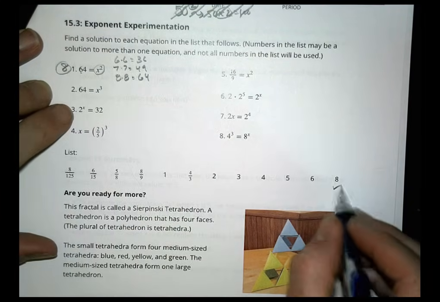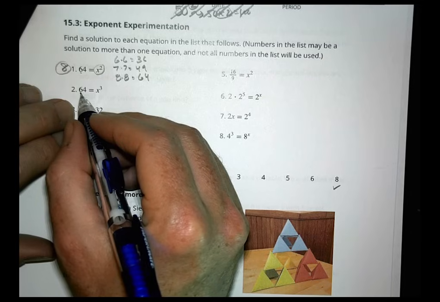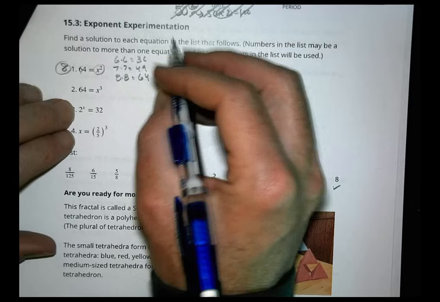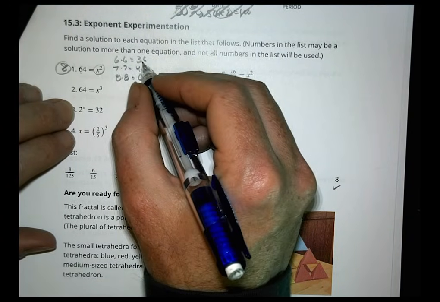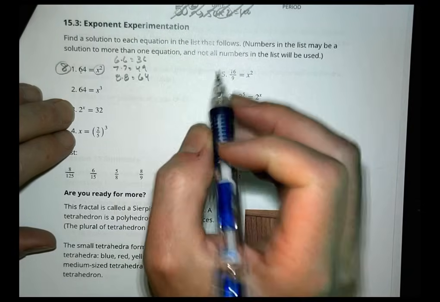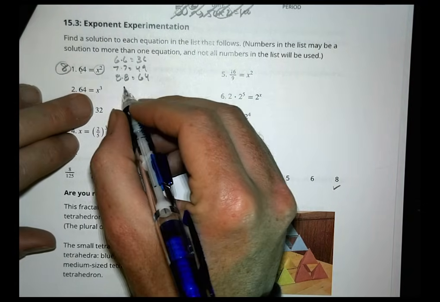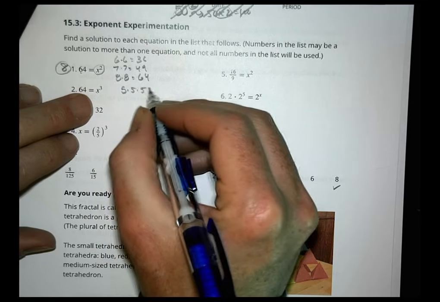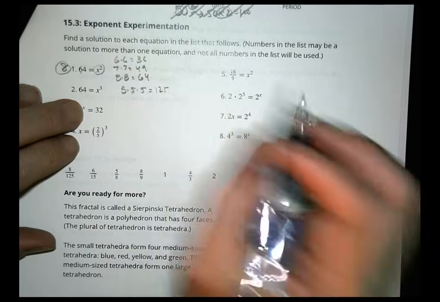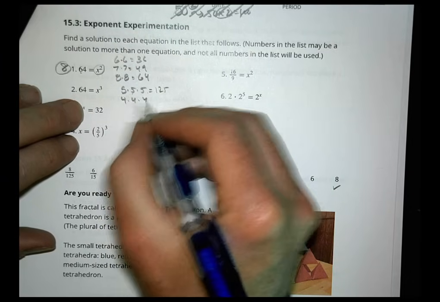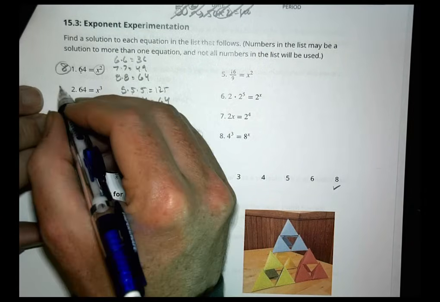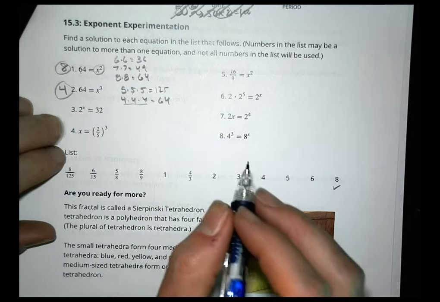Down to the next one. We want to get 64, but now we're going to do something cubed. We already know that 6 twice gets me to 36. If I keep going, it's getting too big, so I'll probably do something less than 6 here. So let's think of some options. What if I did 5 times 5 times 5? 5 times 5 is 25, times 5 is 125. That's too large. So let's try 4s. 4 times 4 is 16, times 4 is 64. So we'd say 4 cubed works for that one right there.